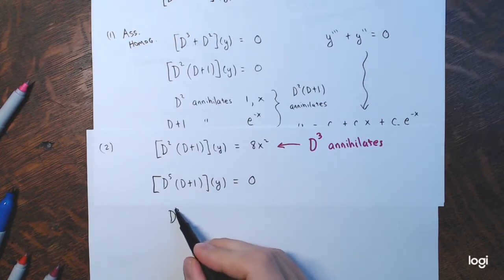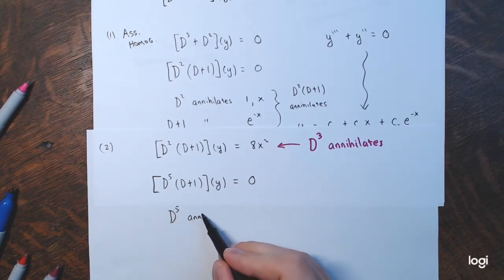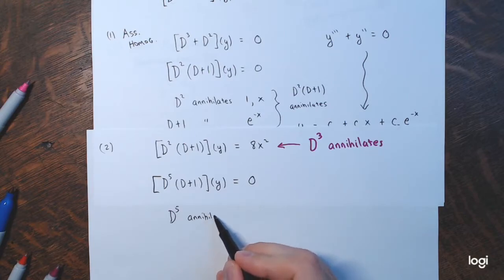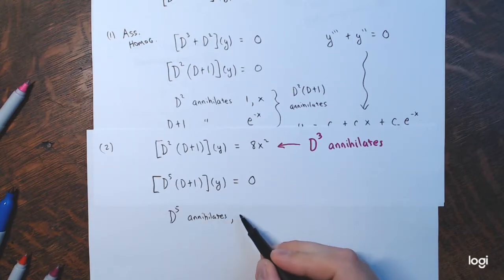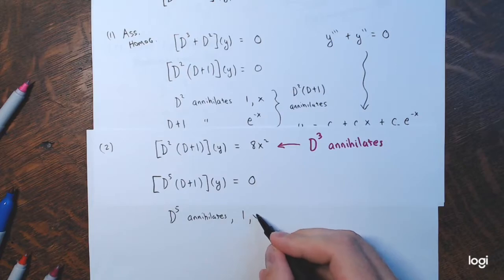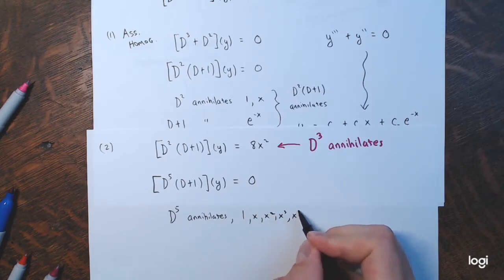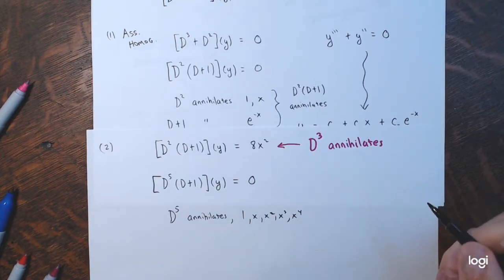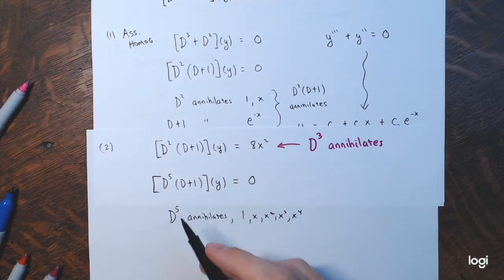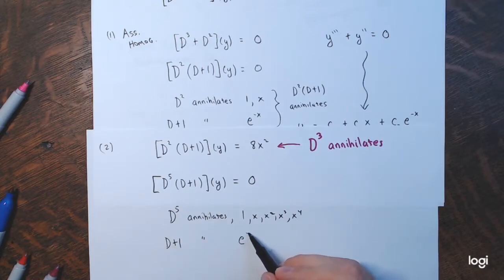Well, D to the 5th annihilates a constant, x to the 1st, x to the 2nd, x to the 3rd, all the way up to x to the 4th. So basically any 4th degree polynomial is annihilated by D to the 5th. And as I mentioned earlier, D plus 1 annihilates e to the negative x.